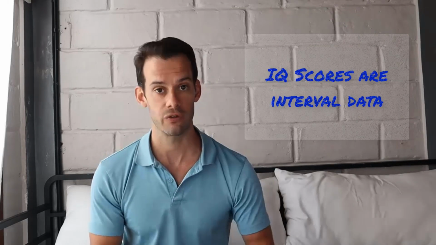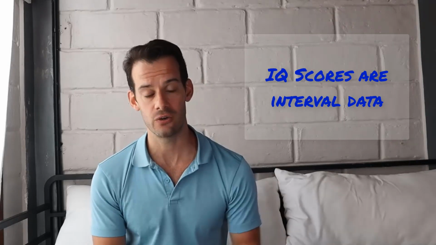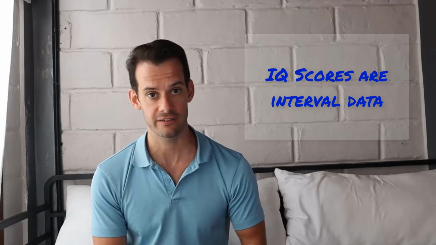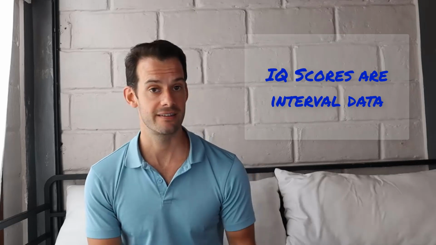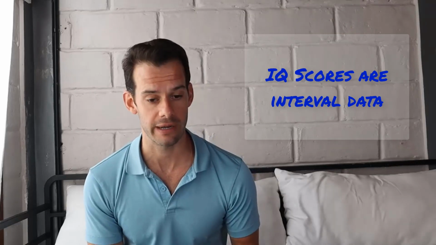So this is an interval scale because each point on the IQ scale is considered to be the same. The distance from 83 to 84 is the same as from 102 to 103.